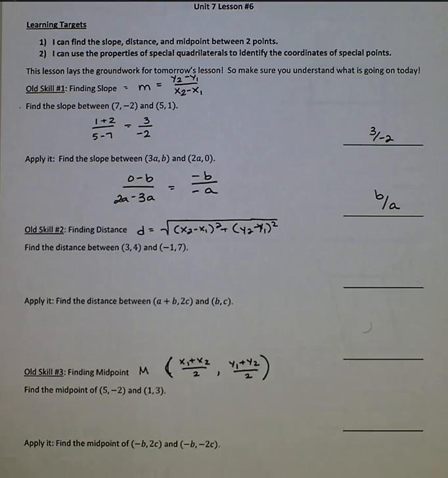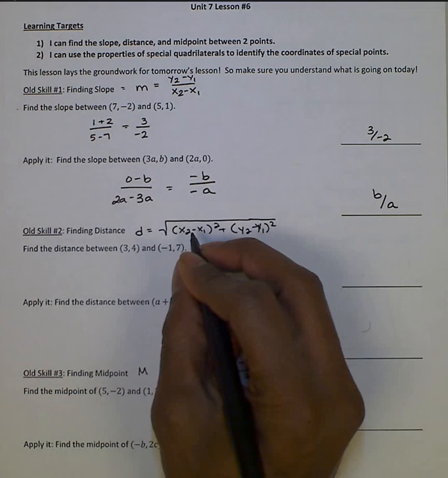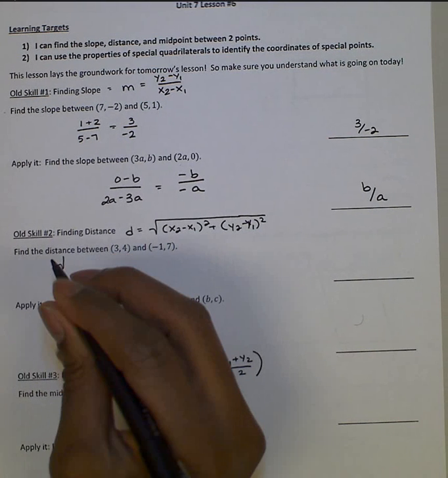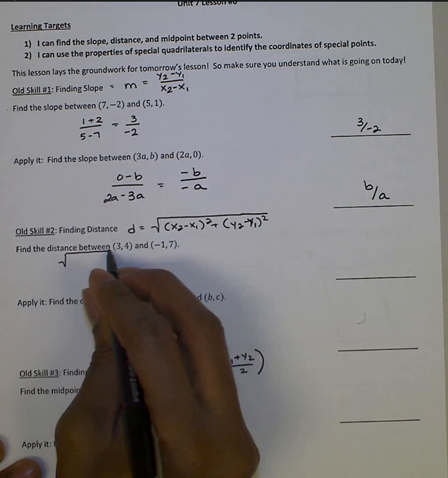If we wanted to find the distance between 2 points, remember I showed you the Pythagorean theorem way, and also the distance formula. The distance formula lends itself to be a little bit better here, and so our distance formula is here. Hopefully you've used this enough to kind of memorize it.